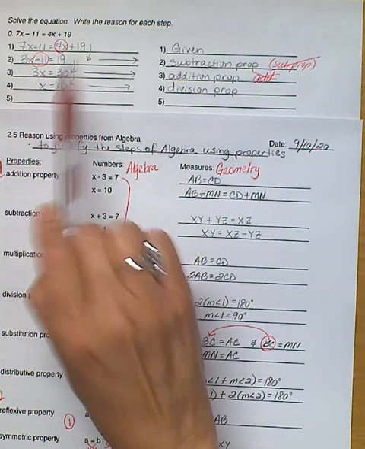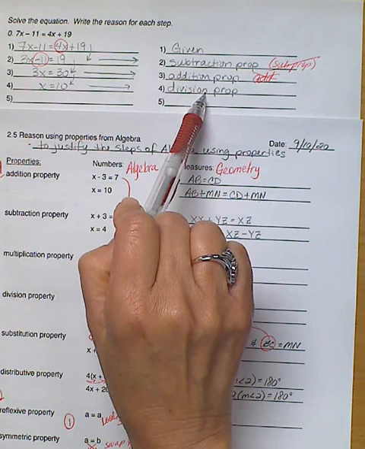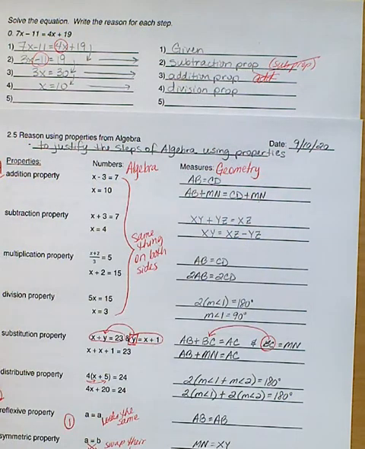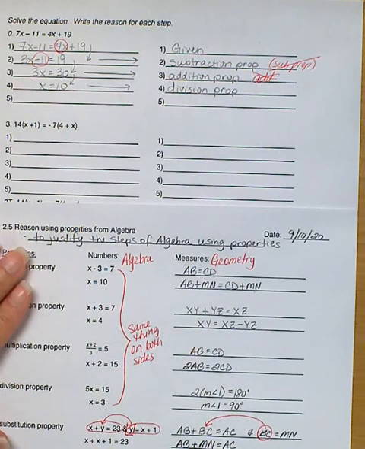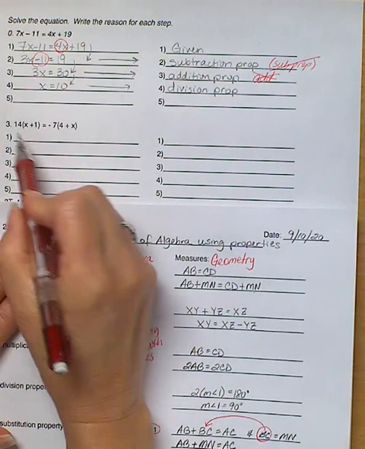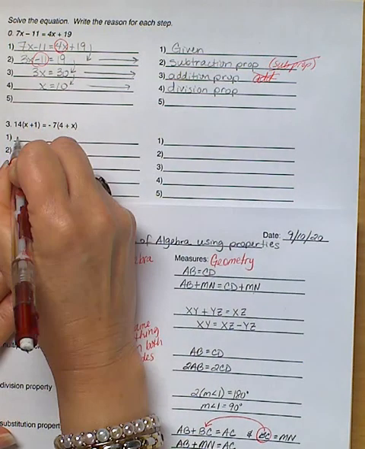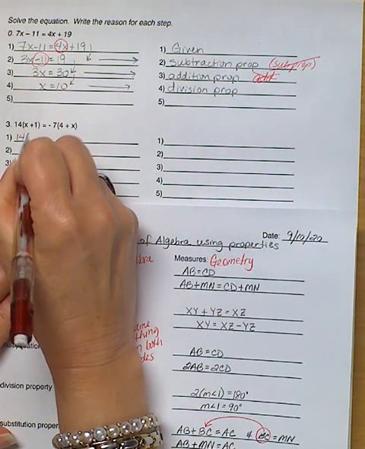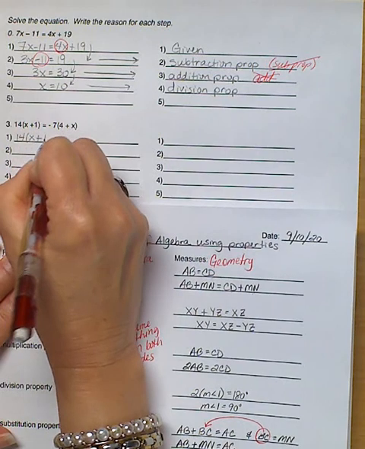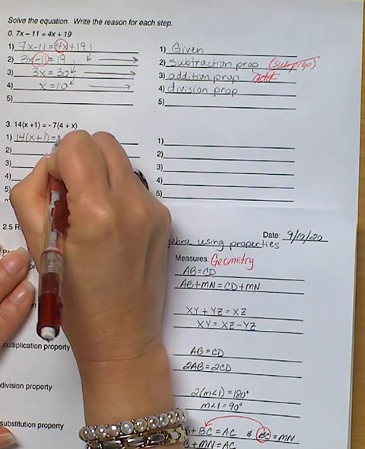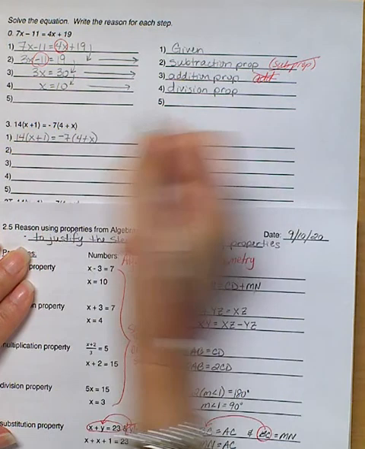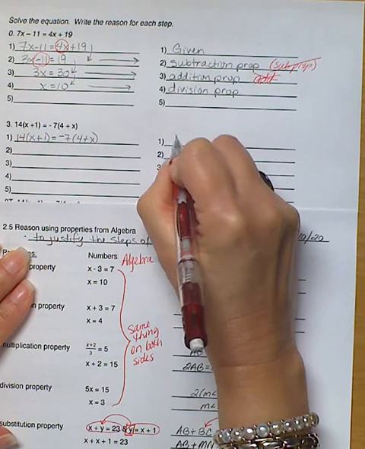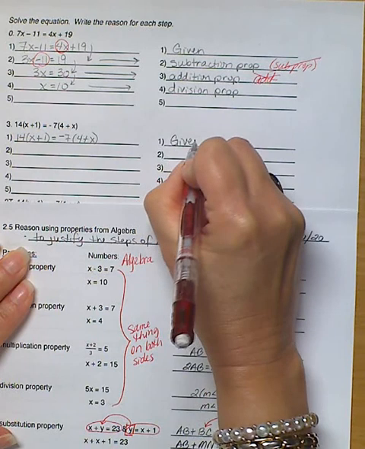Okay, so let's do an example together. So here's our question. So first thing we do is write down the question. 14 times the quantity x plus 1 equals negative 7 times the quantity 4 plus x. Why can I write that down? Because it's given. Oh, look, I need to get rid of the parentheses.